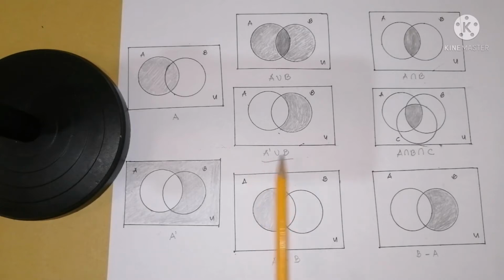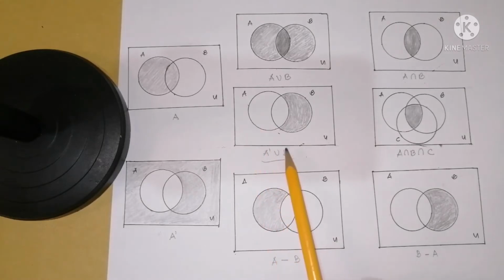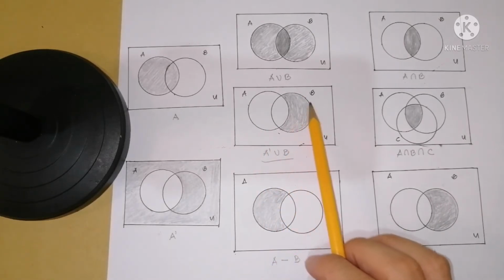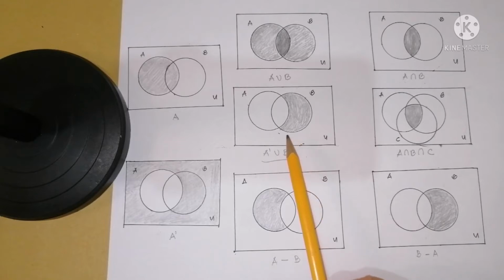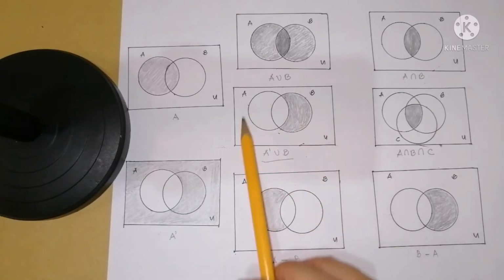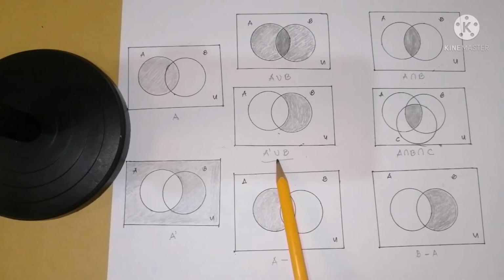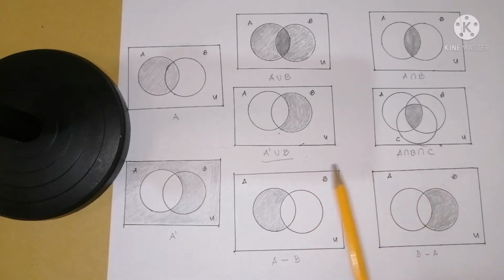And then on this area naman, we have here another example which is the A complement union B, or set B. So pag sinabing A complement, hindi natin pwedeng isama ang mga elements ng set A. So hindi natin sinashade. Only the part of set B. So this is the description of A complement union B, or the union of A complement and set B.